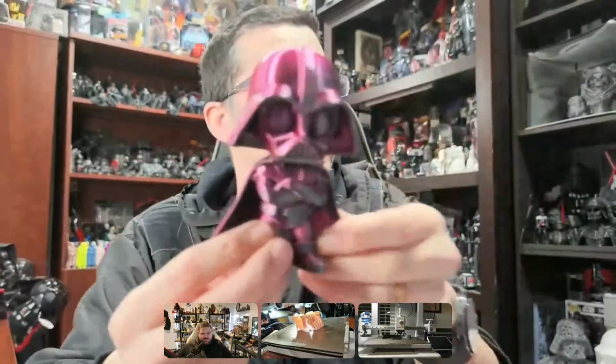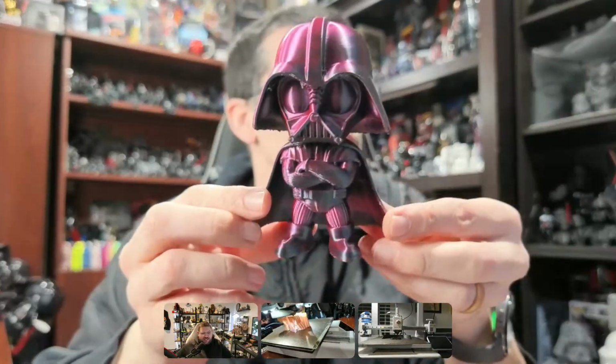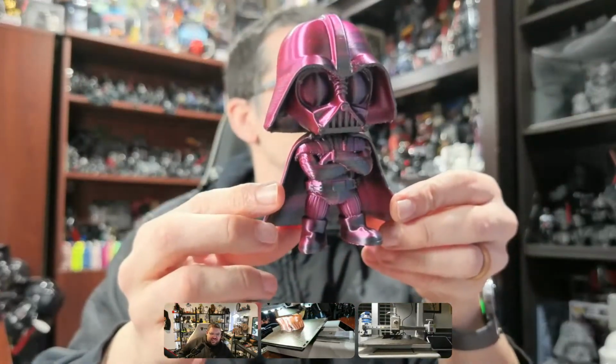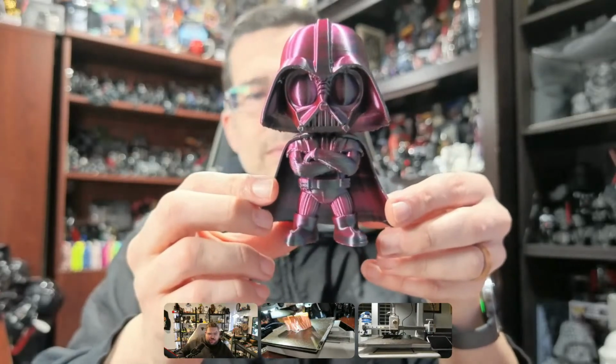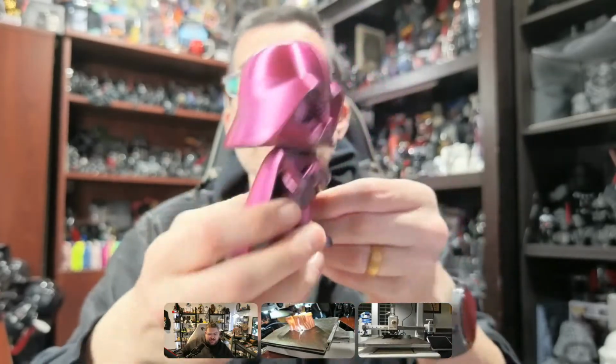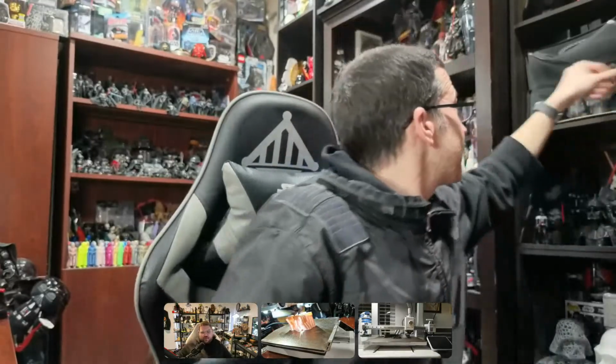Found a cross-armed Vader. Oh yeah, I like that. Isn't that a nice one? Is that the chibi-ish filament from Hobby Lobby, or is that something else? Yeah, the filament is from Hobby Lobby. The pink and black silk. Yes, Hobby Lobby.